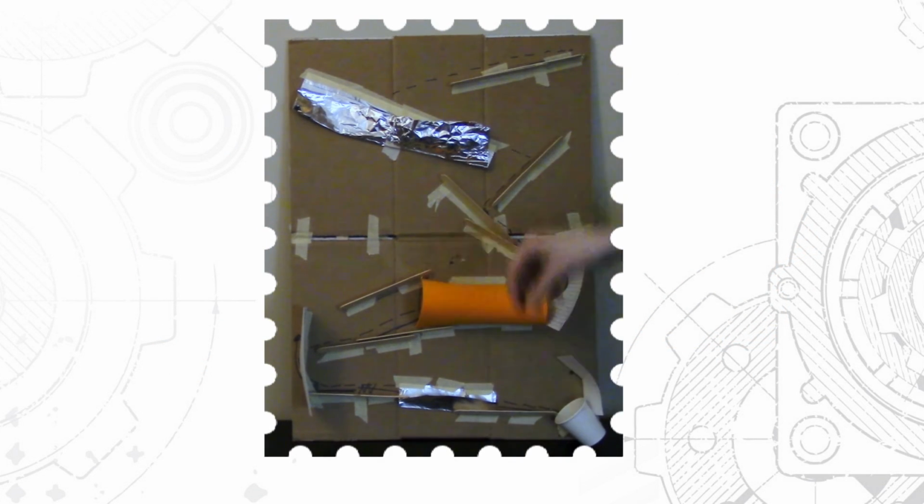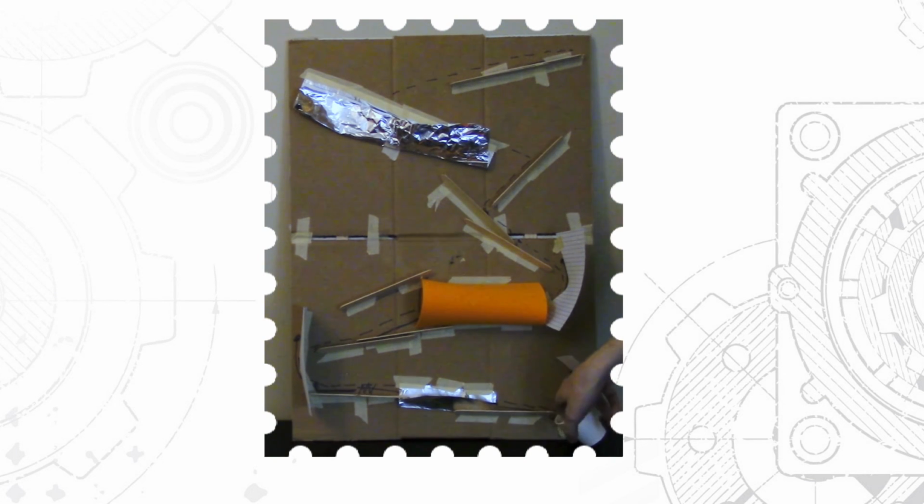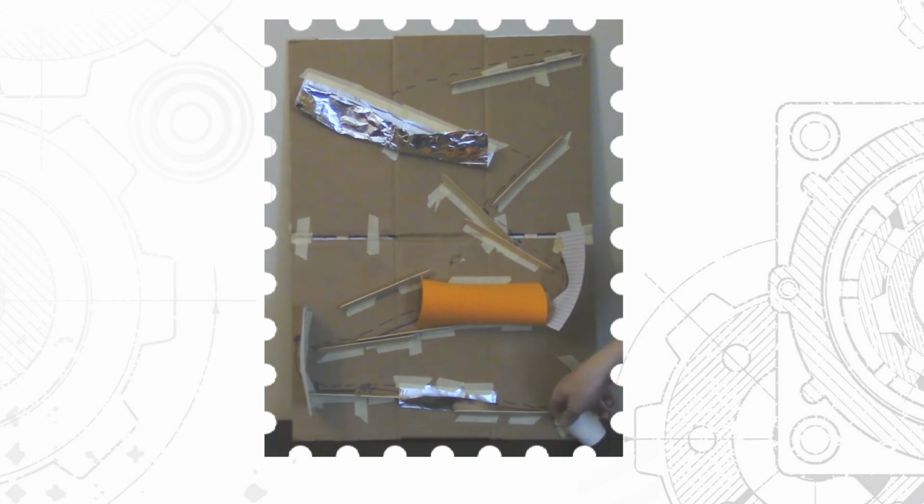After you finish your improvements, go back to the test step and rerun your marble 5 more times to get a new average. Try to see how much slower you can get your marble. You can repeat this improved step as many times as you'd like, because you are now officially a marble run engineer.